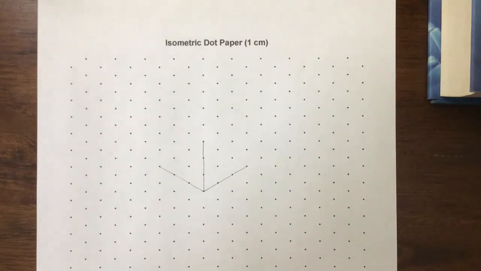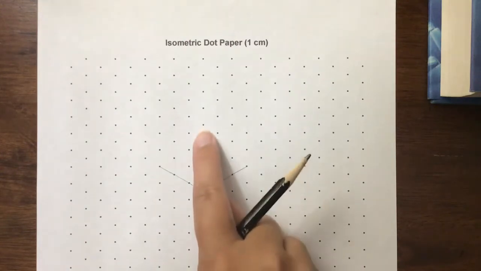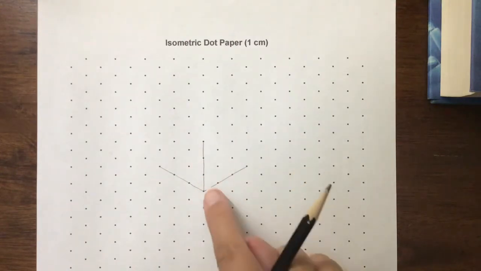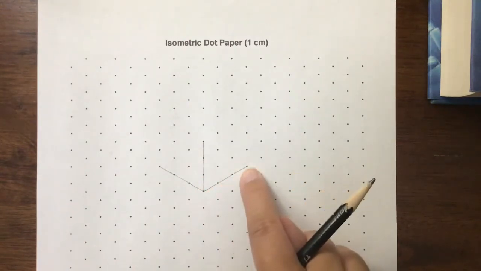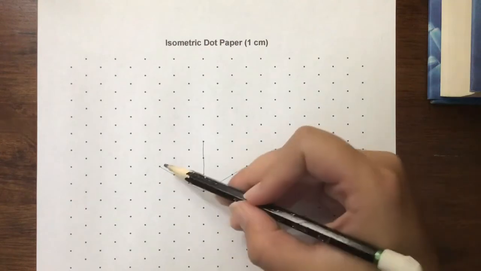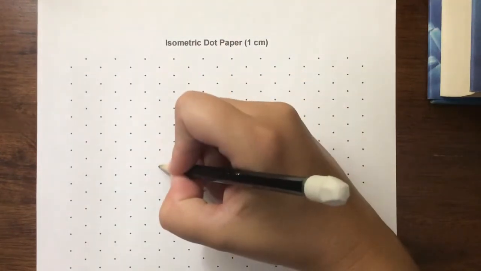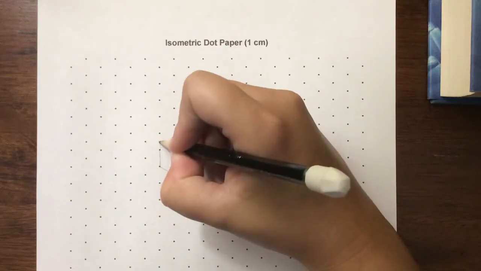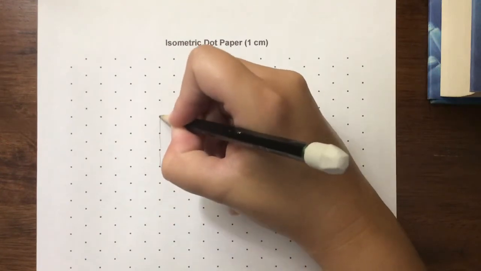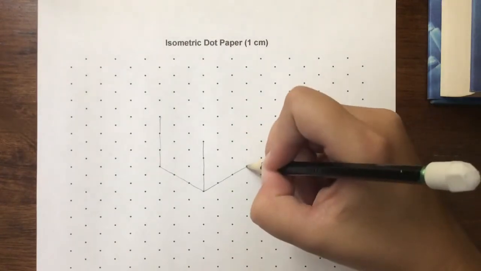I don't know if you can see it yet, but what I've done is I've drawn the height 3, the length 3, and the width 3. But I've got to actually make the cube, so I'm going to keep going. From here, I need a height of 3. 1, 2, 3. I need it on this side as well, a height of 3.